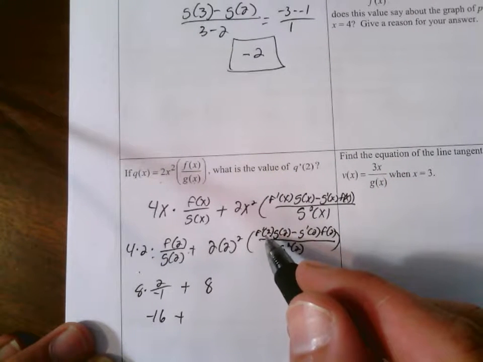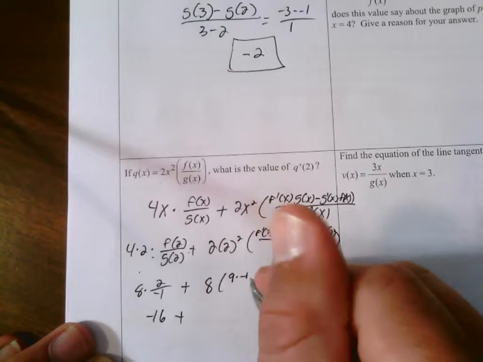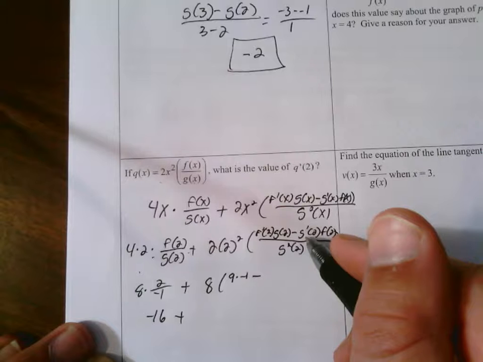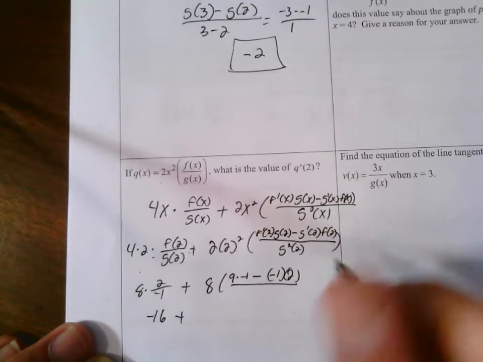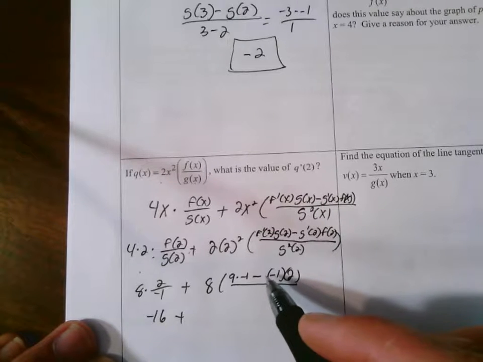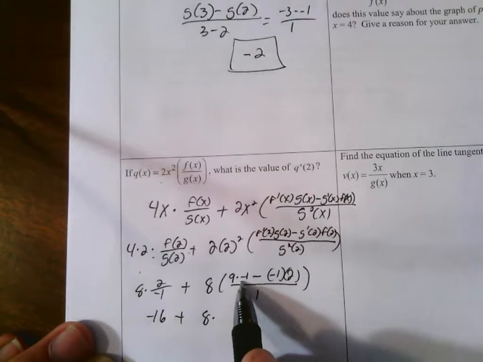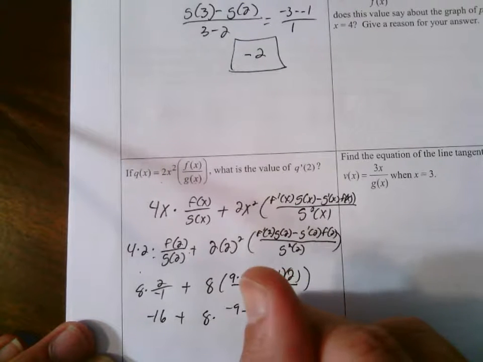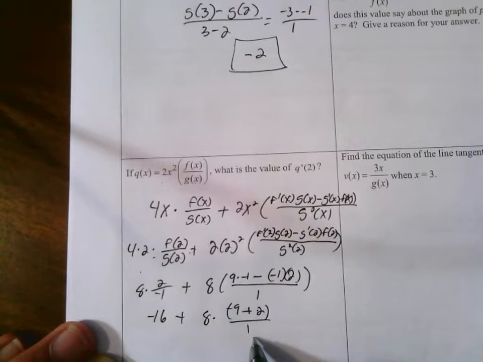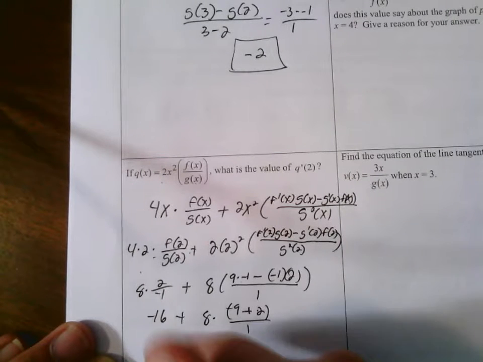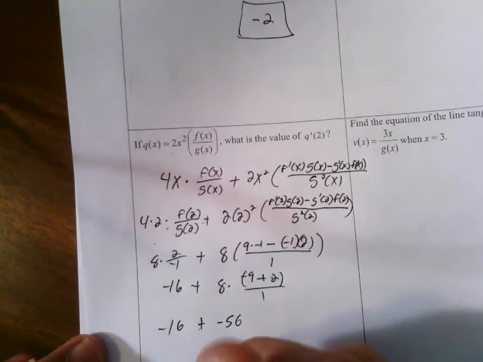So f prime of 2 is 9. G of 2 is negative 1. G prime of 2 is negative 1. F of 2 is 2 over g squared of 2. So g of 2 once again is negative 1, so that's just going to be 1. So I get 8 times 9 times negative 1 is negative 9 minus negative 2. So it turns into plus 2 over 1. Negative 7 over 1 is negative 7 over 1. And that's going to equal negative 56 minus 16, which is negative 72.